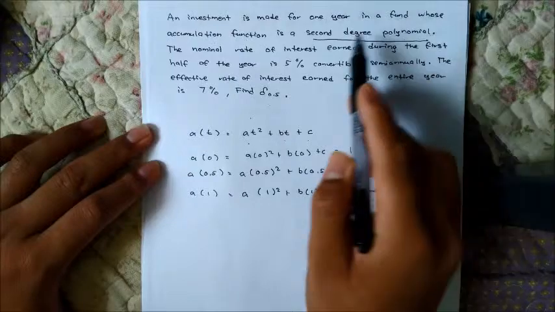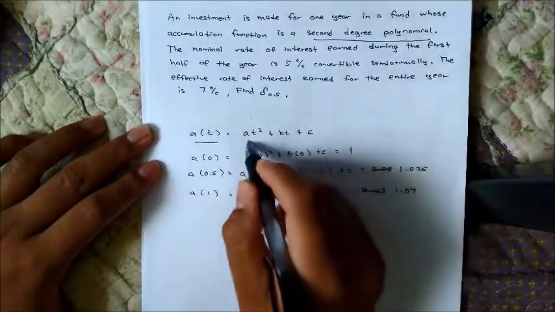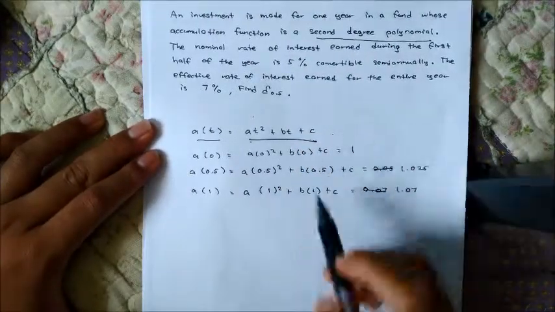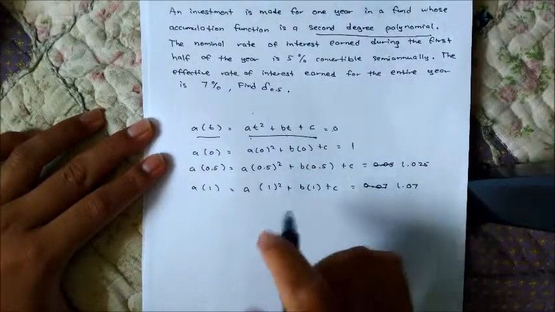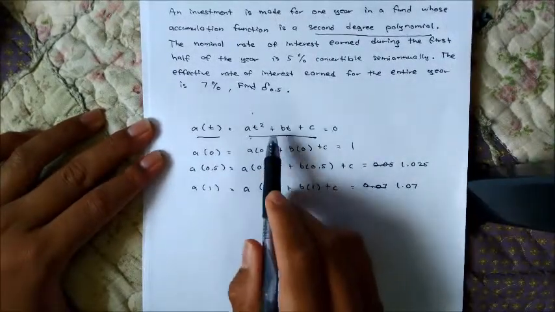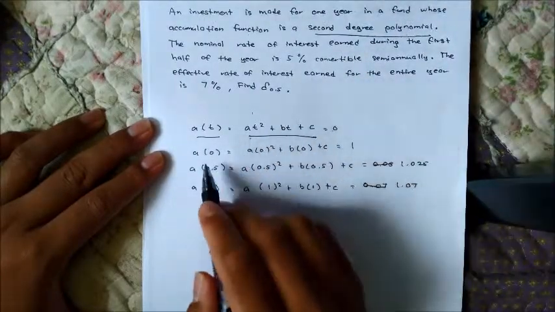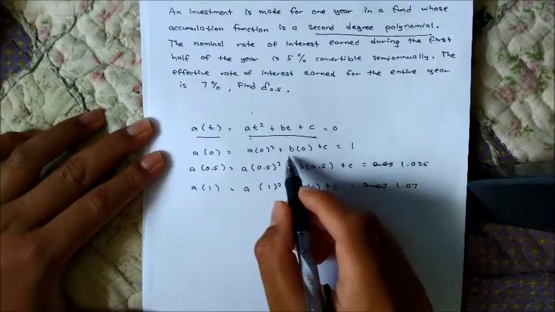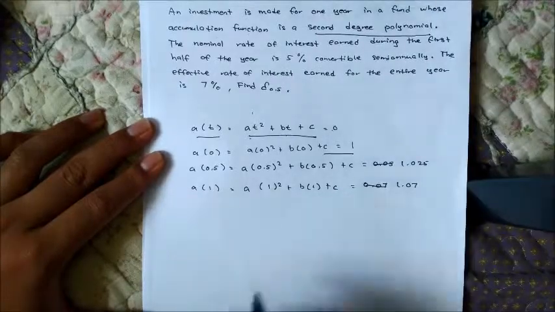Okay, firstly, note that the question said the accumulation function is a second-degree polynomial. So we can assume the accumulation function is in quadratic form, which is a(t) = at² + bt + c. We need to find the values of a, b, and c based on these statements. Firstly, when we substitute a(0), we get c equal to 1.